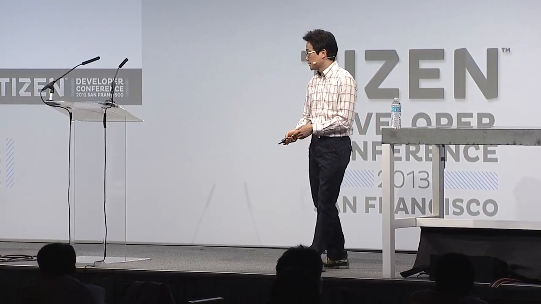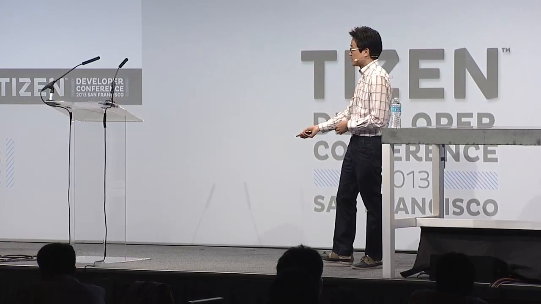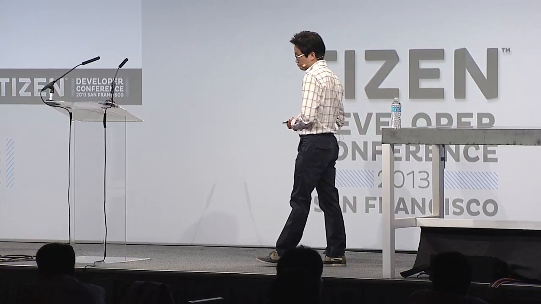So if the user selects another software keyboard engine in the setting application, then the existing input service engine process will be terminated, and a new input service engine process will be launched, and it's going to load the newly selected software keyboard engine.